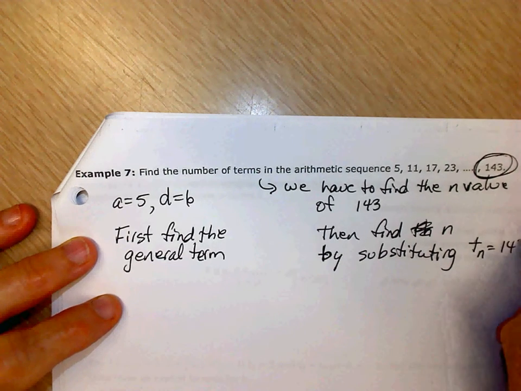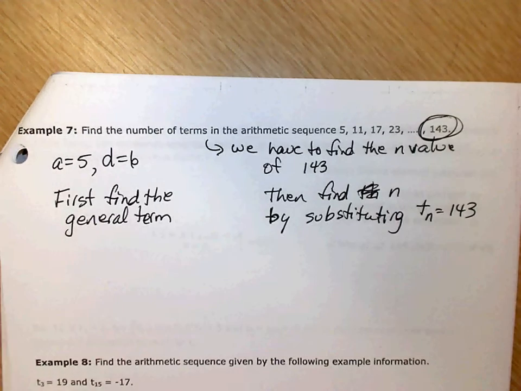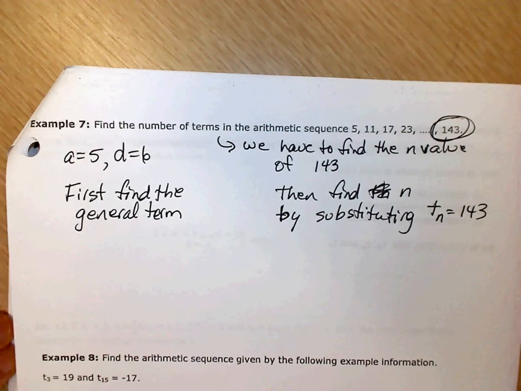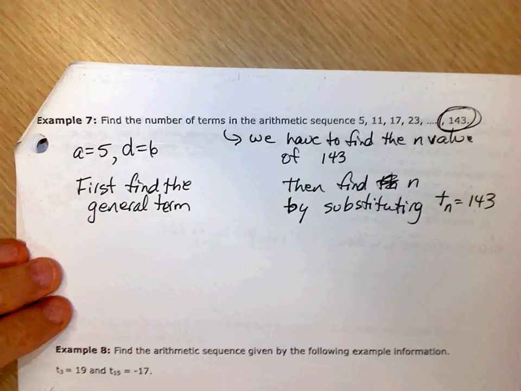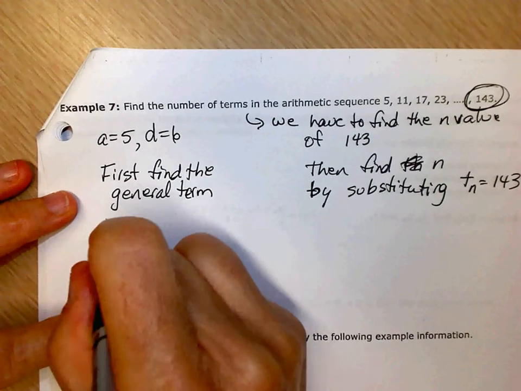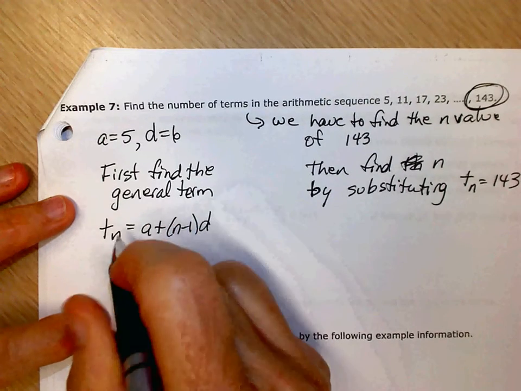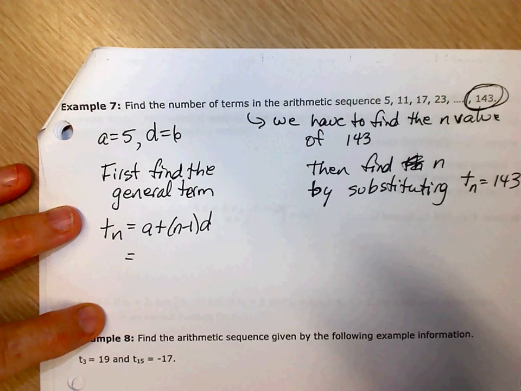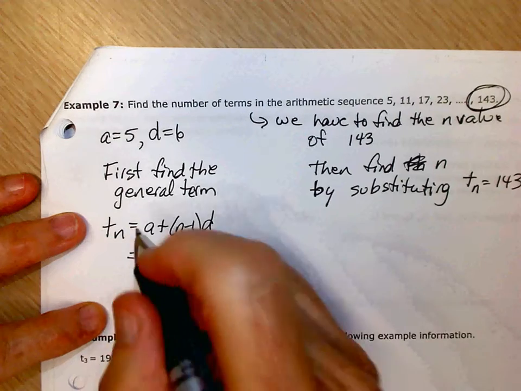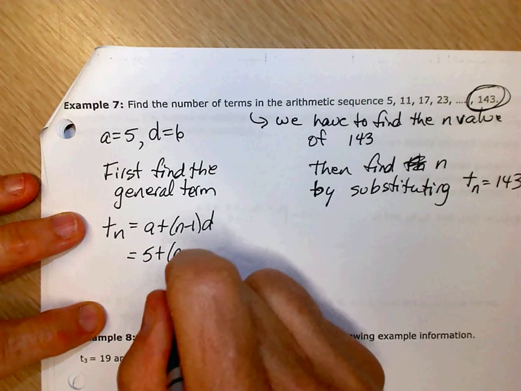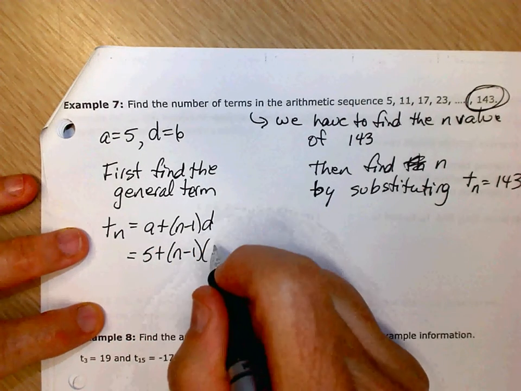We'll sub that in to our general term, and then we'll calculate n. So our general term is, again, using the general term formula. Let's see, a is 5. Our common difference is 6.